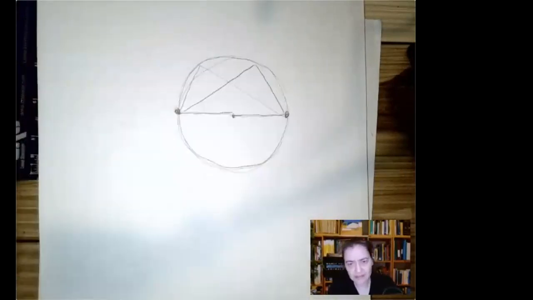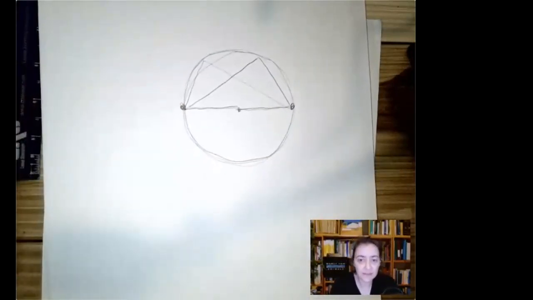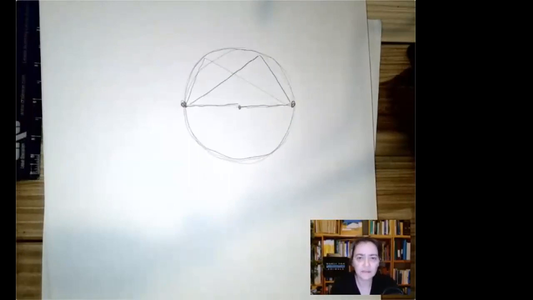In other words, the Thales theorem is a special case of the inscribed central angle theorem, or another way to say the same thing is the inscribed central angle theorem is a generalization of the Thales theorem. So kind of a big picture here.